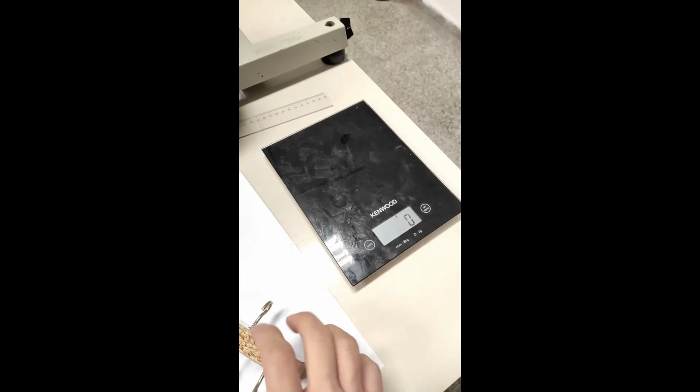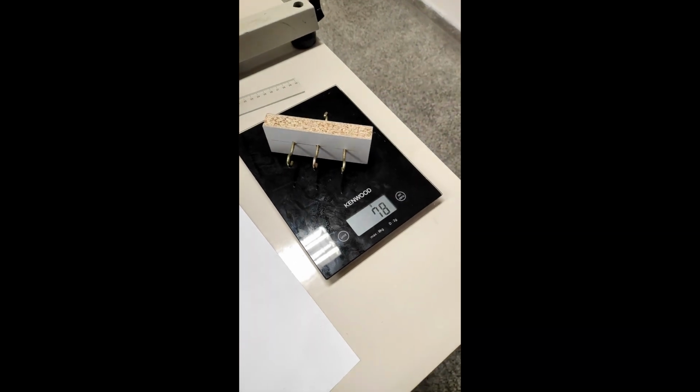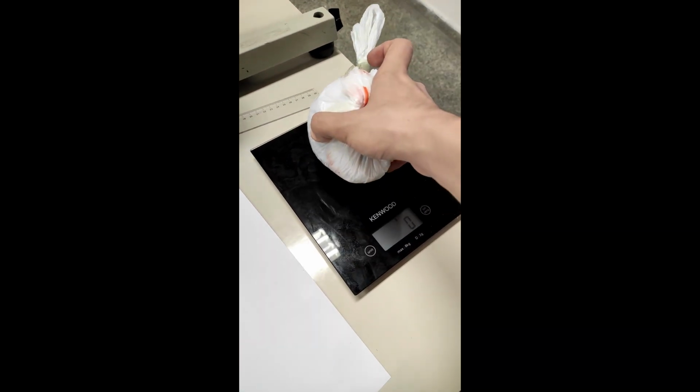Let's get started. The objective of this project is to compare the system's elastic potential energy with the changing gravitational potential energy when the system reaches its equilibrium point. These are the masses of the objects that I'm going to use throughout the experiments.